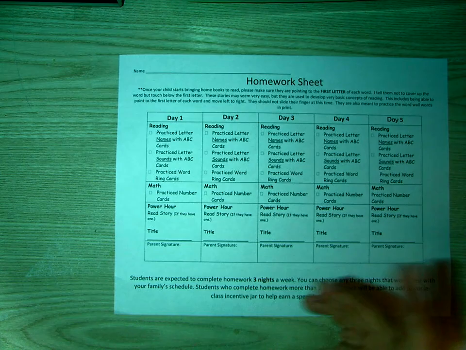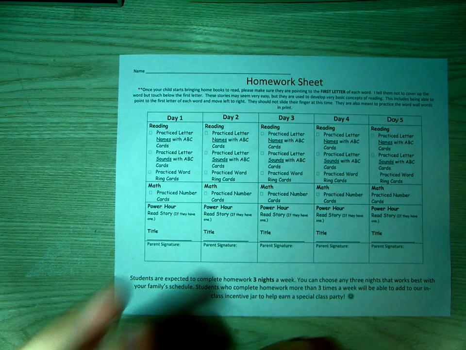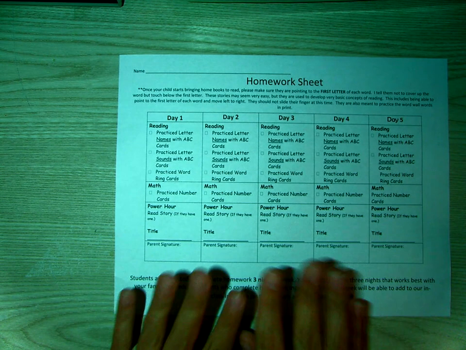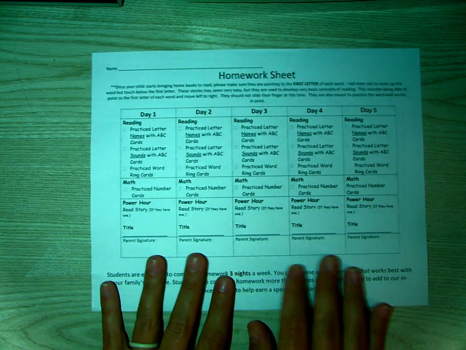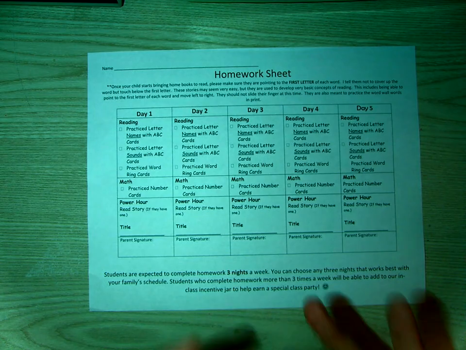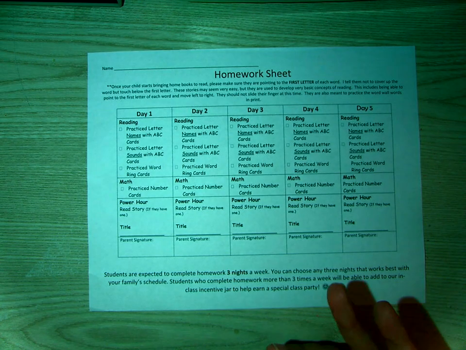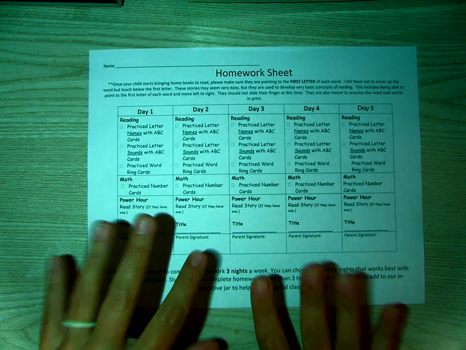Stories I would recommend often because they change out very often. We encourage the kids to do this 3 nights a week with parents. If they do it at least 3 nights a week, it goes towards part of their classroom reward and incentive. Eventually, this homework sheet will be changed out. So that's just to get us started.